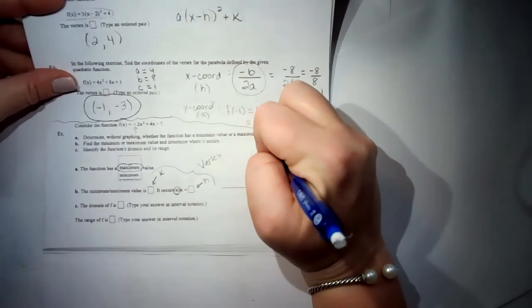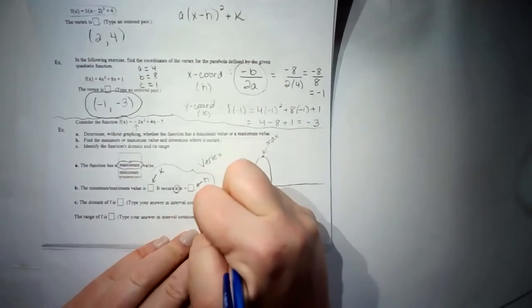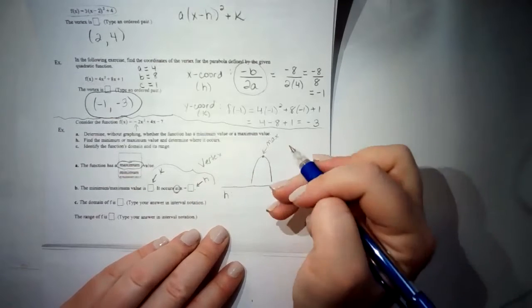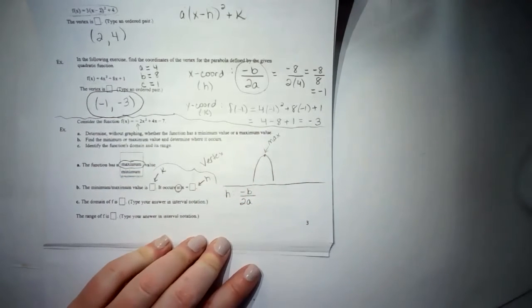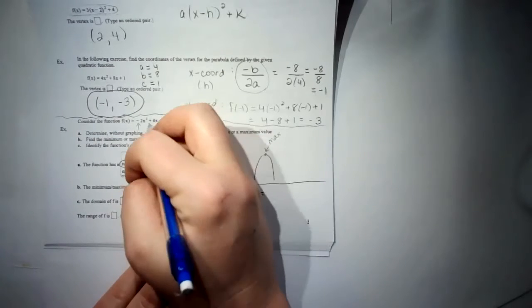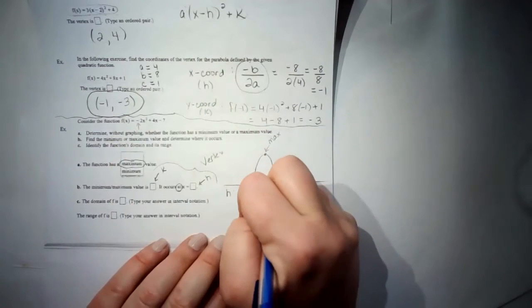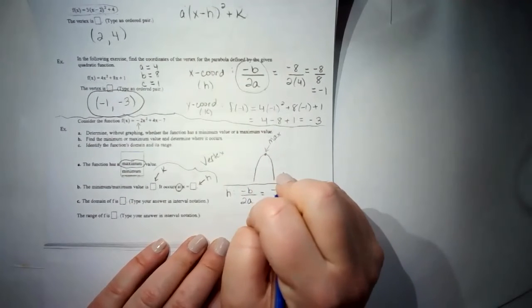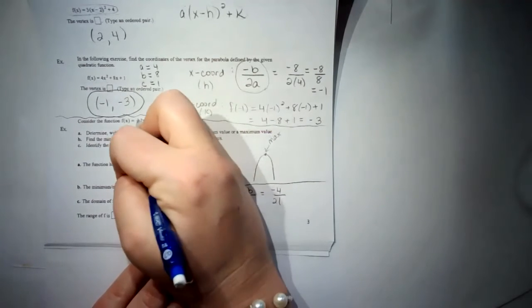Let me just make sure this says max. All right, so first of all, if I'm going to find h, that's my x coordinate, I'm going to find negative b over 2a. That's the formula. So I go up here, my b is 4. So I'm going to put negative 4 because I want the opposite of b, over 2 times a.